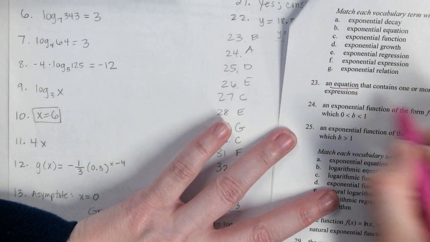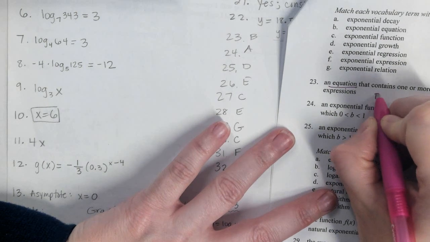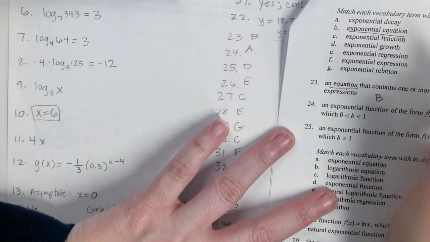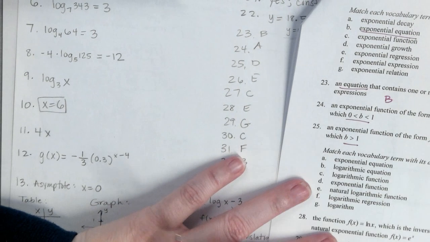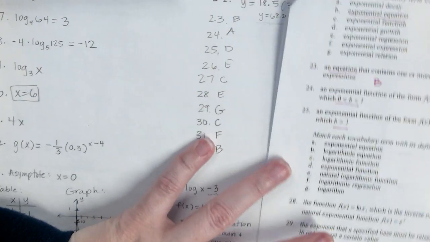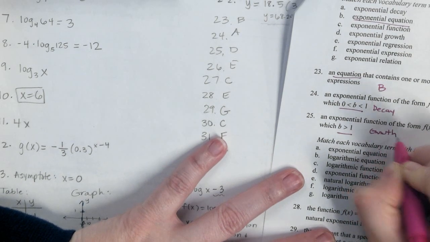So if it's an equation and it has something exponential in it, it has to be an exponential equation. Okay, exponential equation. This was decay, and this was growth. Okay, so the decay, exponential growth.